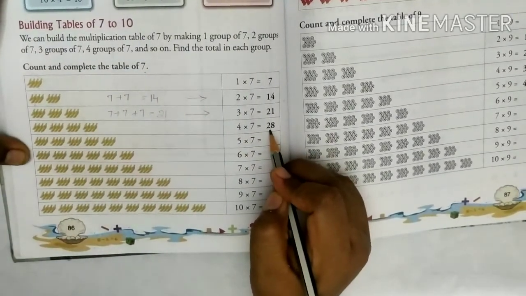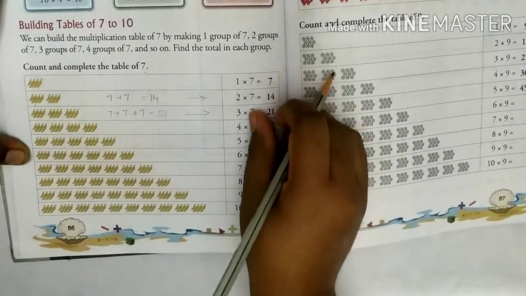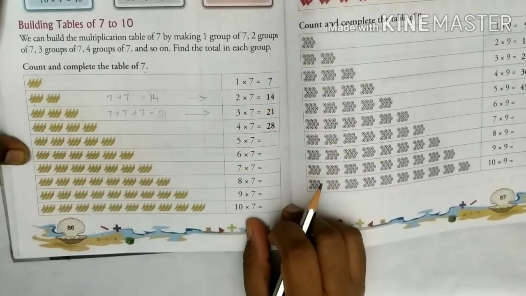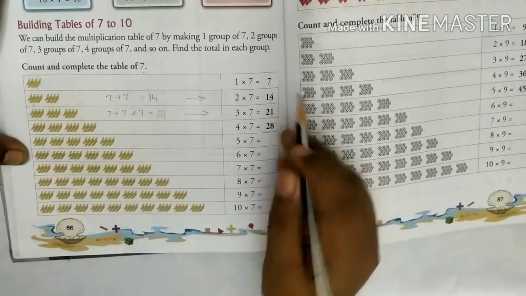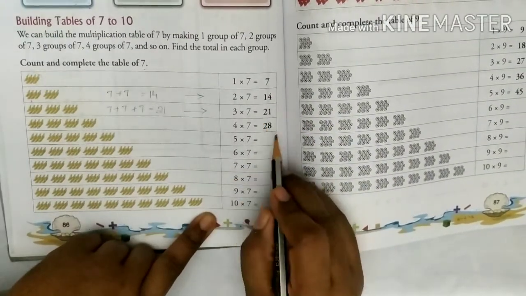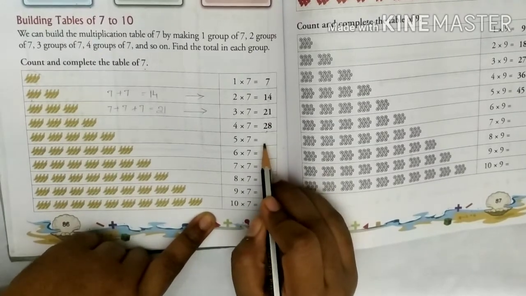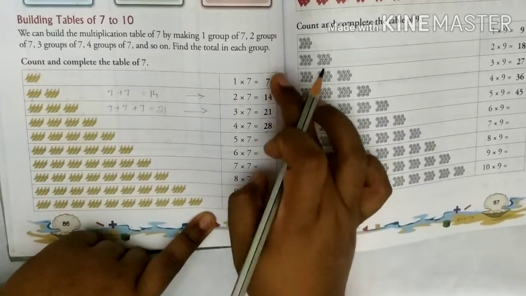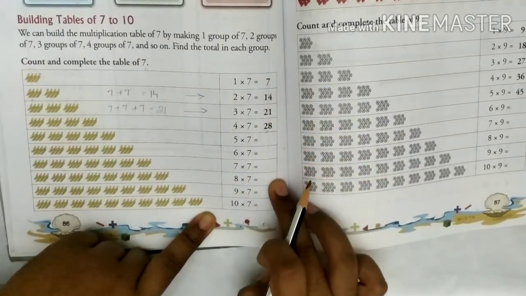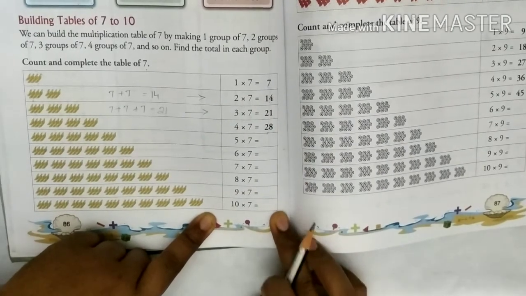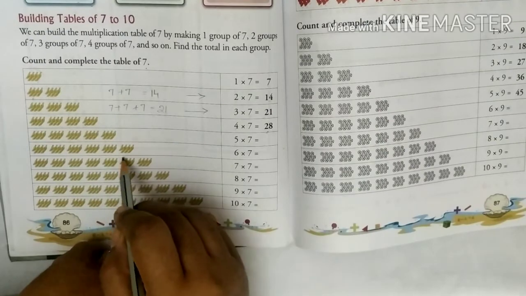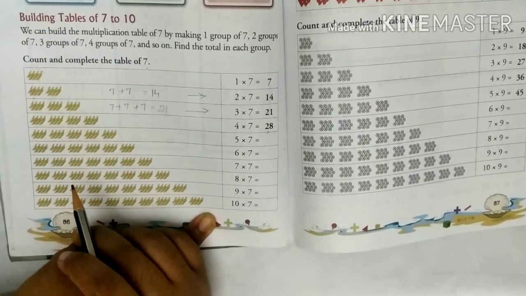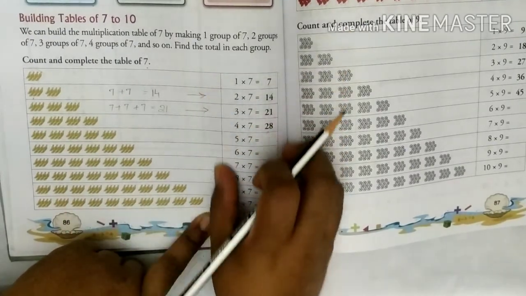Okay, so here again you'll write the multiplication table which you have already learned. Okay, 7 ones are 7, 7 twos are 14, 7 threes are 21, 7 fours are 28, 7 fives are 35, right? So you will repeat the answers which you have memorized and write it, okay? And then count the number of bananas and then cross check it, okay? So do this table also.